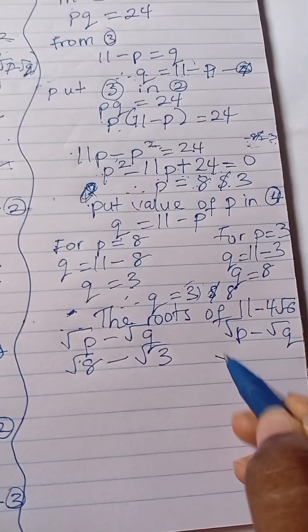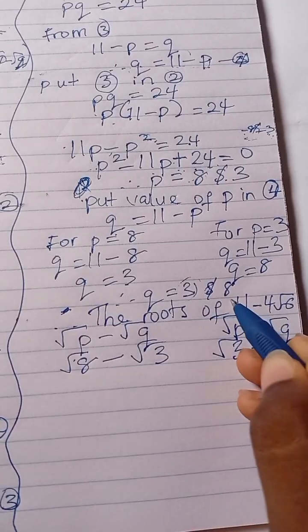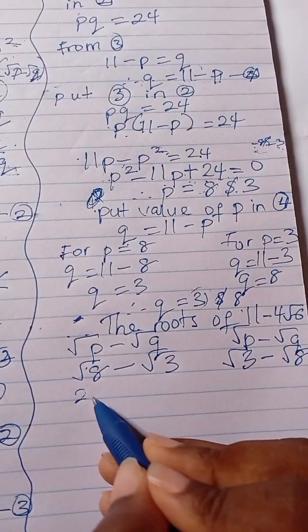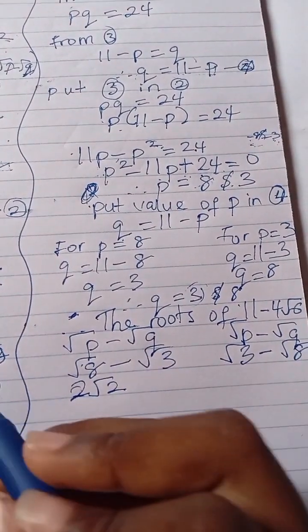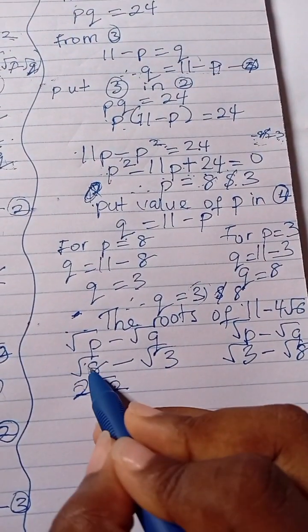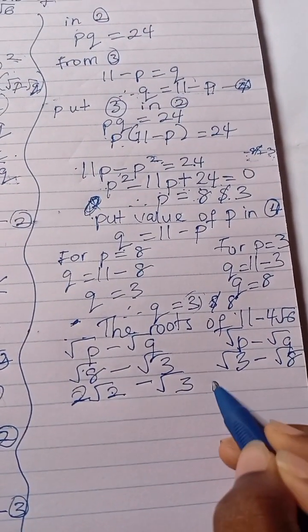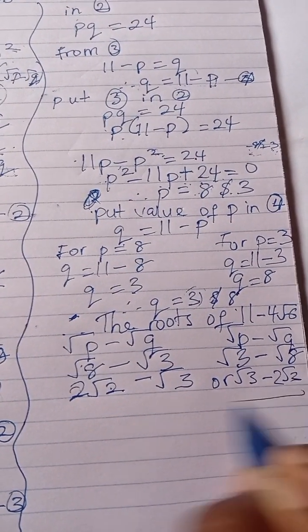And our second root P here is 3, and second root Q here is 8. So simplify, that will be root 8 is 2 root 2. I don't need to explain it because I explained in our last video how we simplify something like this. Then minus root 3, or root 3 minus 2 root 2. This is our final answer for that question.